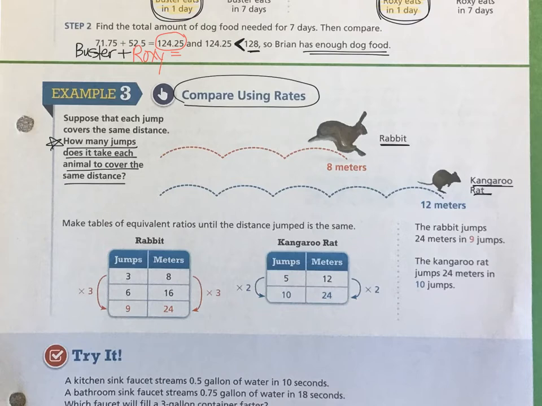So if we make tables of equivalent ratios, we can count the number of jumps and how far that animal goes until they get to the same number of meters. So the rabbit takes 3 jumps, 1, 2, 3, and goes 8 meters. That's the first row of the table. The kangaroo rat takes 1, 2, 3, 4, 5 jumps and goes 12 meters.